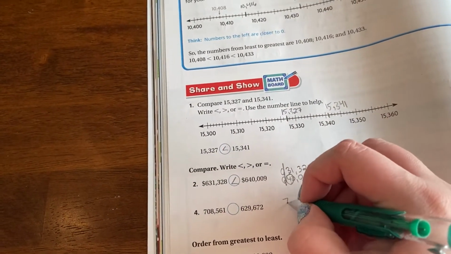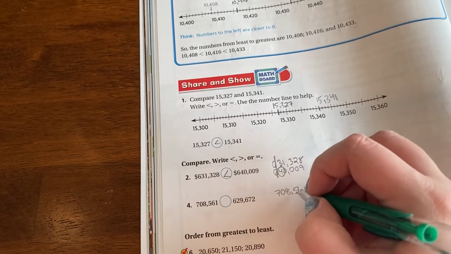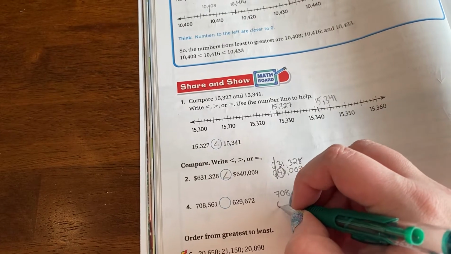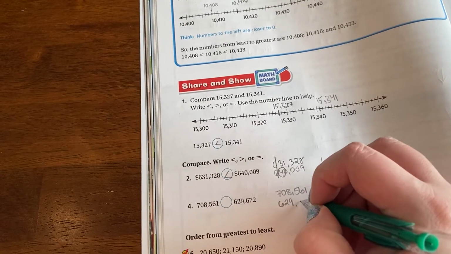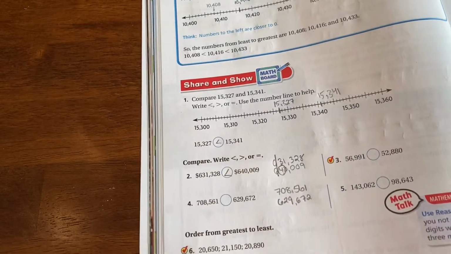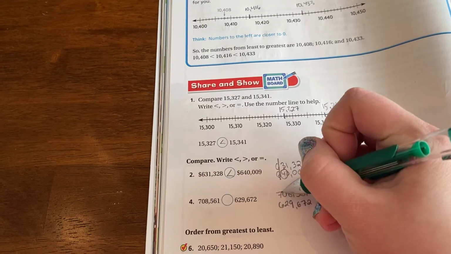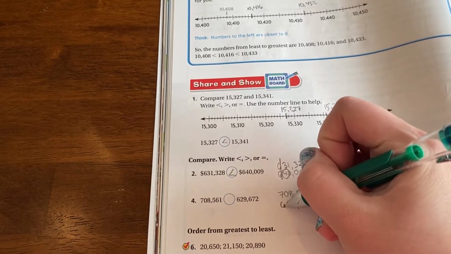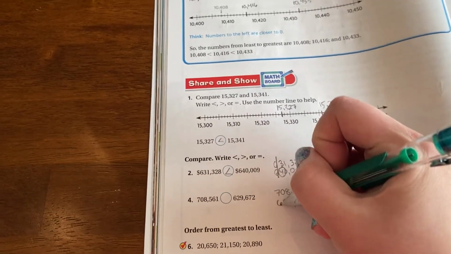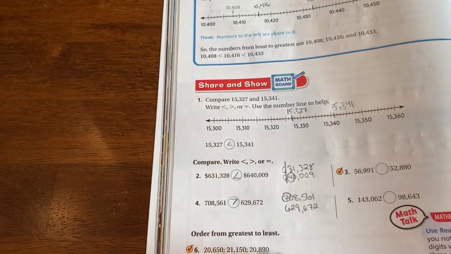Same thing, I'm going to stack this one. I got 708,561 and 629,672. So I've got my hundreds place. Oh, this one is 700s, this is 600s, which means that this one is the bigger one. So I can open up the symbol to that one.